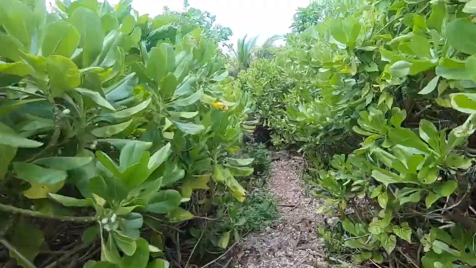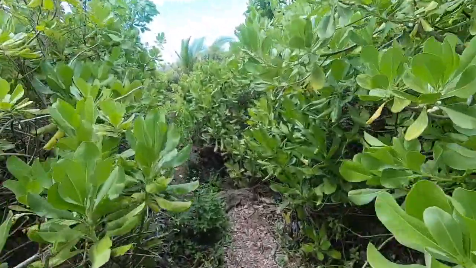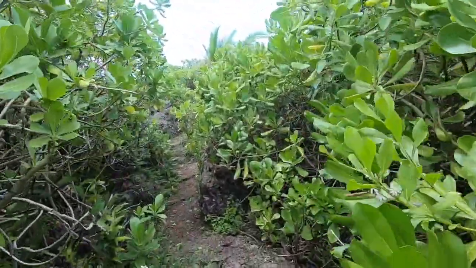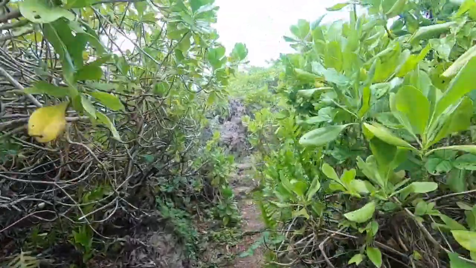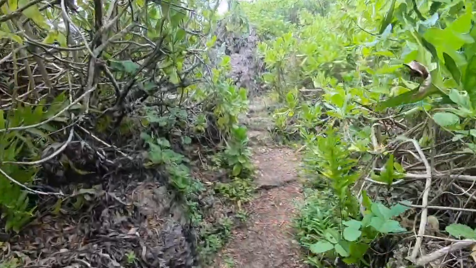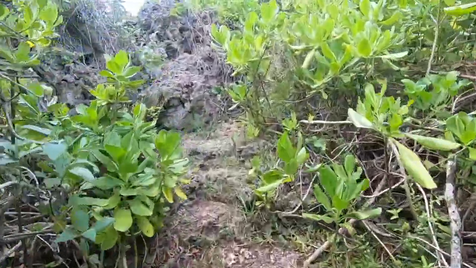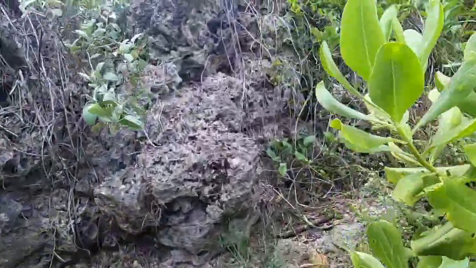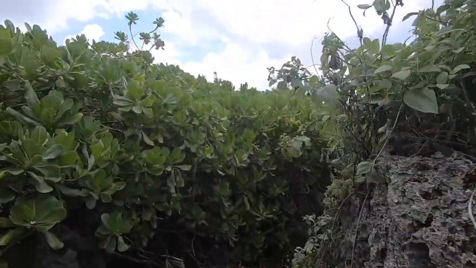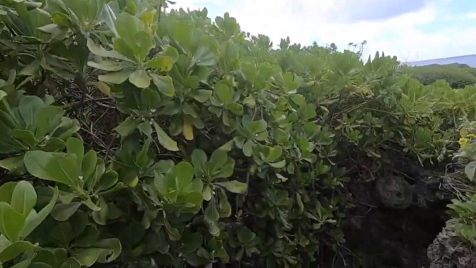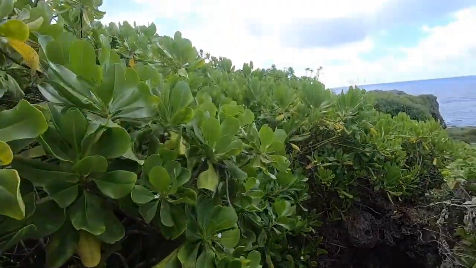We're walking along here, it's still solid half-flower, solid scaevola. All the way out, even beyond this. We'll see if we can go around this rock.